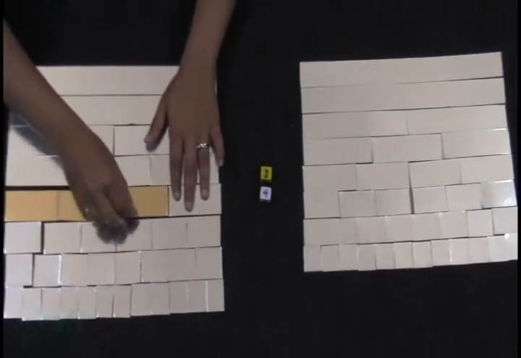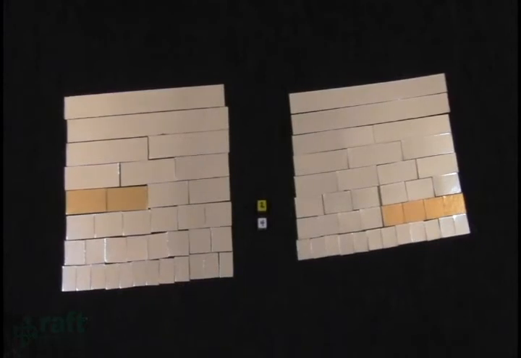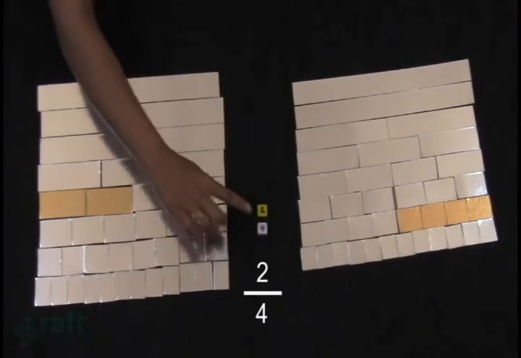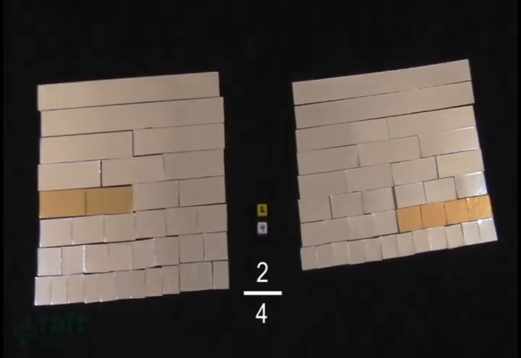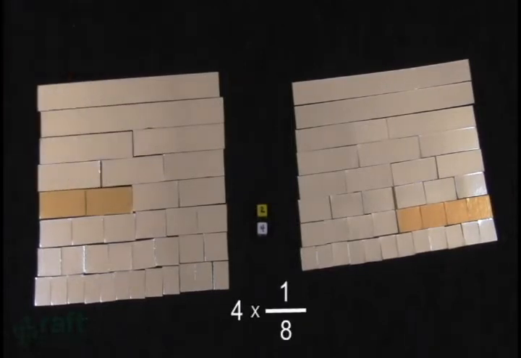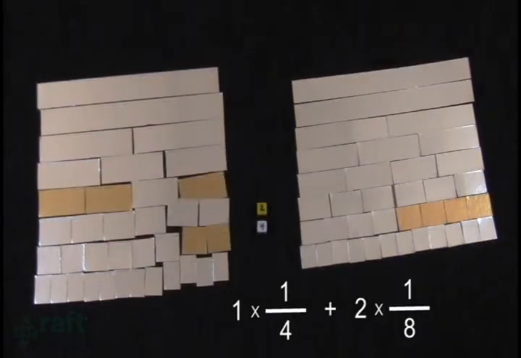The players flip over their chosen bricks. For example, if a player rolls a 2 on the numerator die and a 4 on the denominator die, then they could flip over any of the following fraction strip bricks on the wall: 2 1/4 bricks, 4 1/8 bricks, 1 1/4, and 2 1/8 bricks.